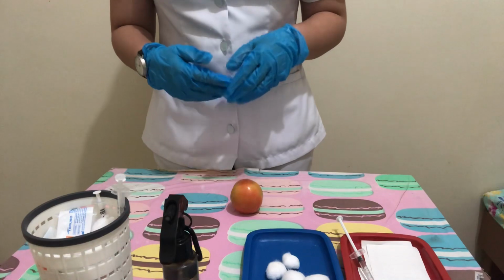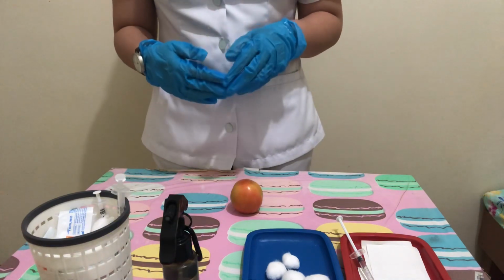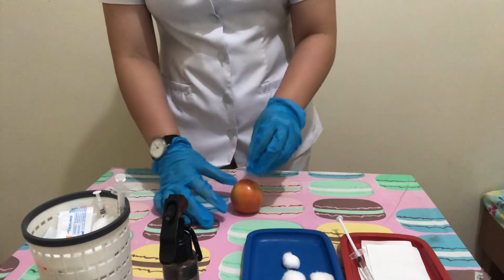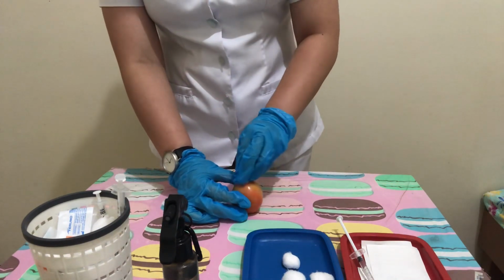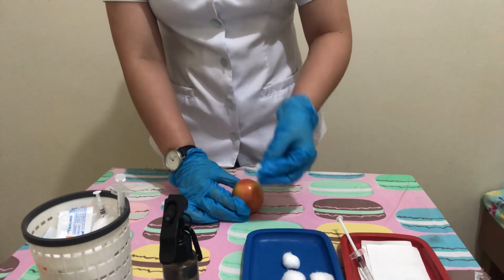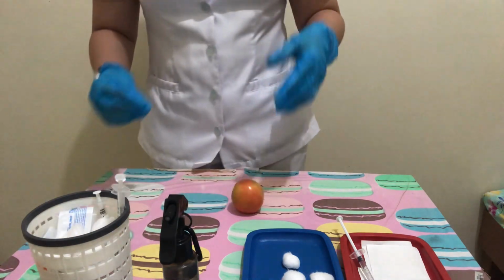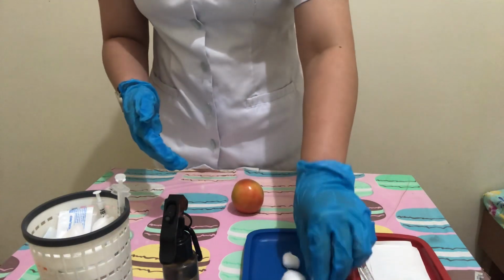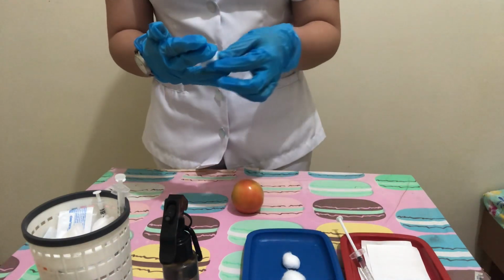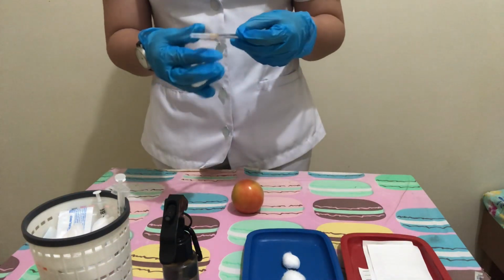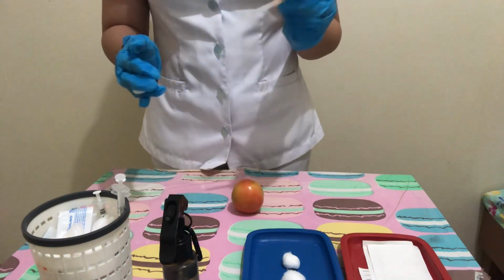So once we have the area, disinfect the injection site in a circular motion. Start at the center and move outward about 5 centimeters. And then hold the gauze pad between the 3rd and 4th finger of the non-dominant hand, and then uncap the syringe and hold it between the thumb and 4th finger of the dominant hand.